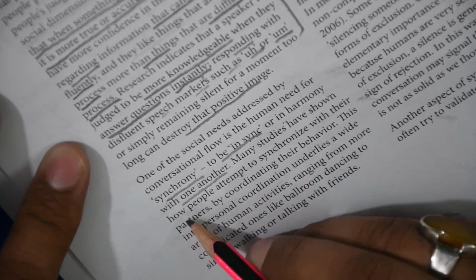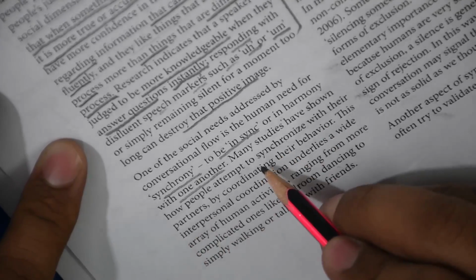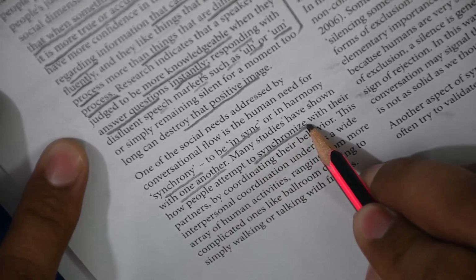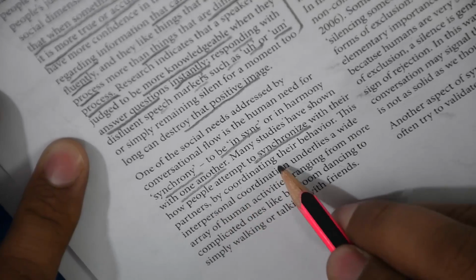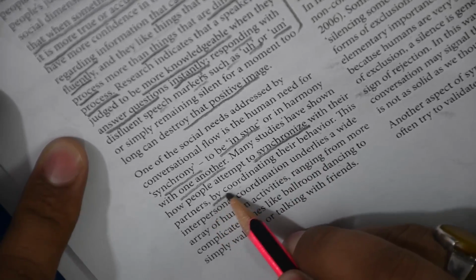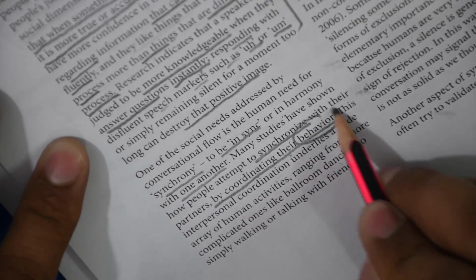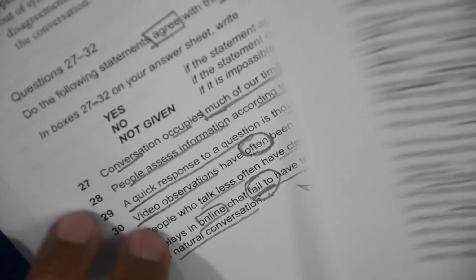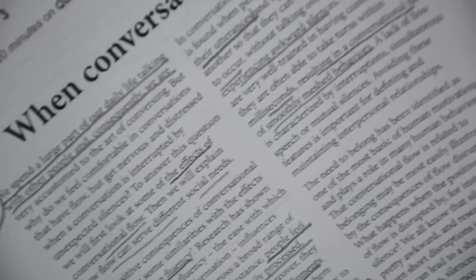Many studies have shown how people attempt to synchronize with their partners. Synchronize means coordinate, by coordinating their behavior. Good. What do they coordinate? Their behavior. There is a human desire to coordinate dash in an effort to be in harmony.